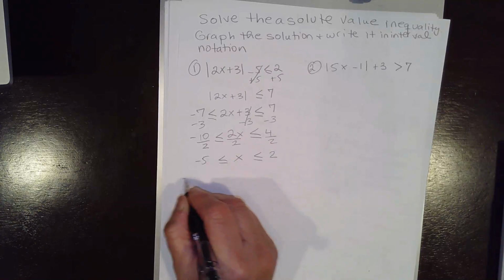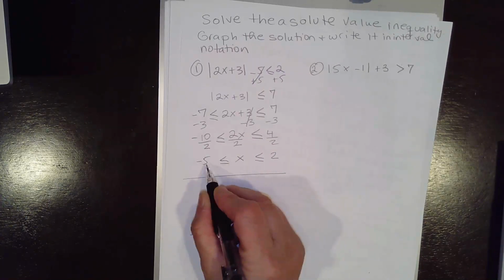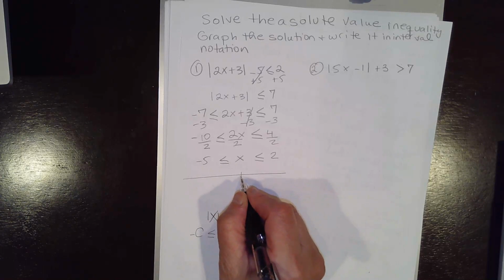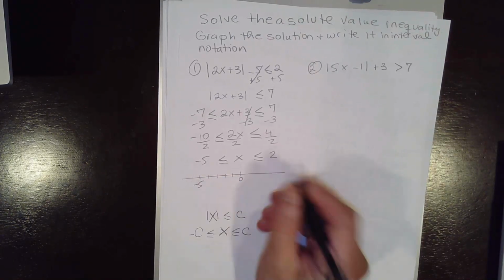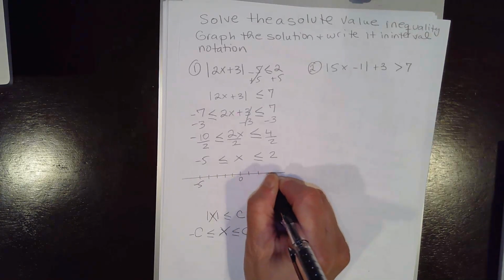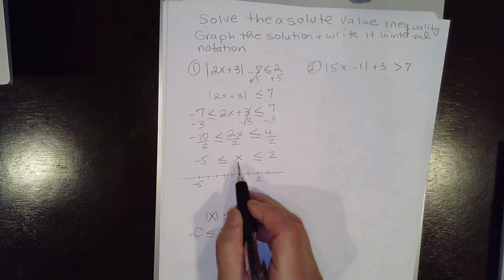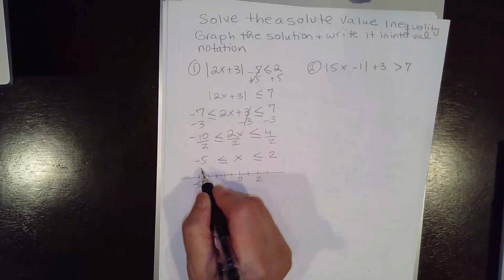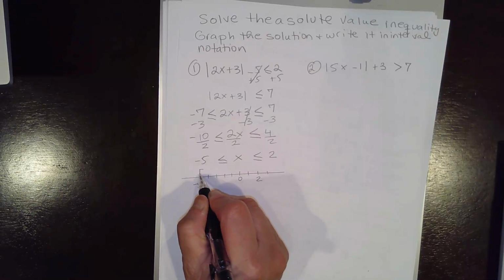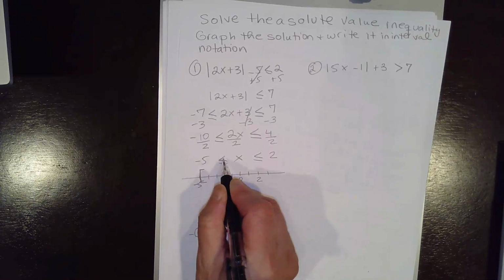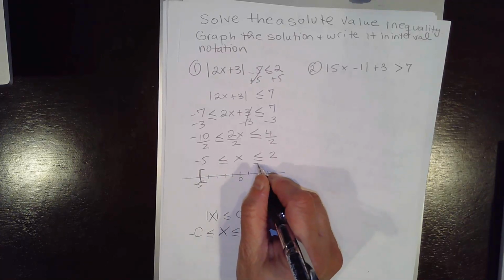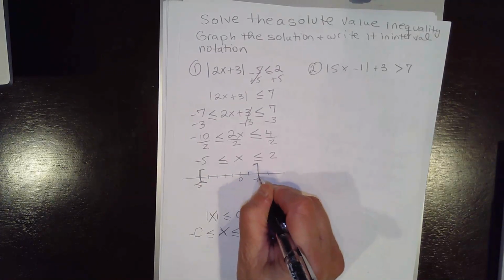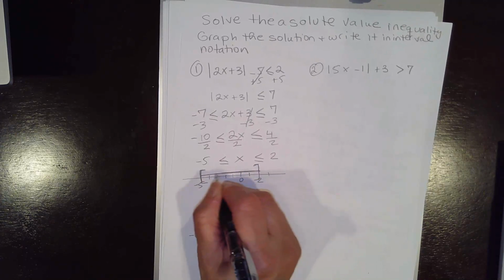Graphing it, x would be between negative 5 and 2. So here's 0, here's negative 5, and here is 2. So x is between negative 5 and 2. Negative 5 is included because I have less than or equal, so I have a bracket all the way to 2 here. And this is the graph of the solution.